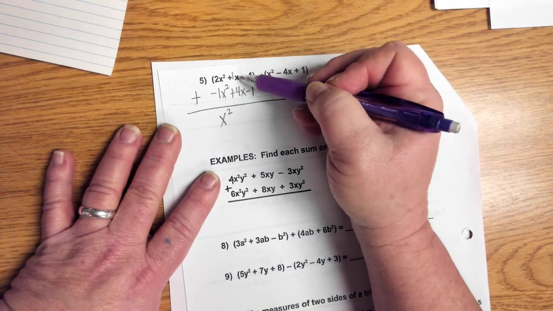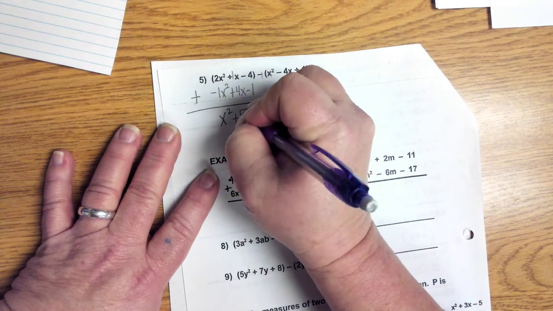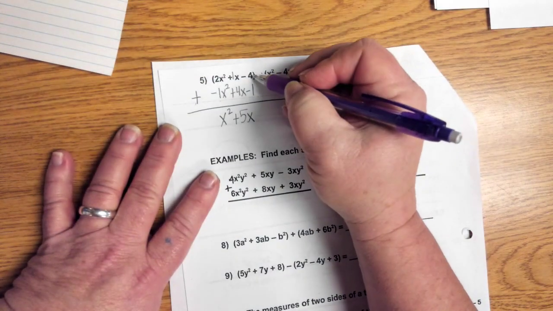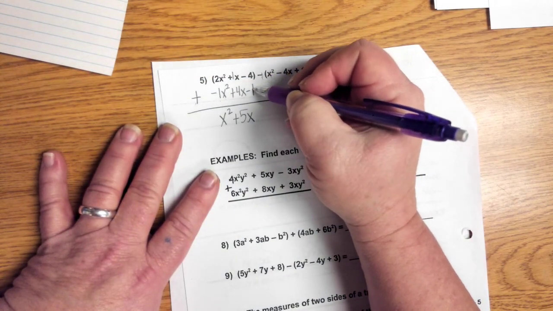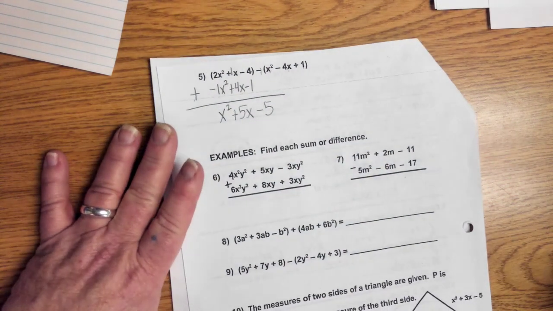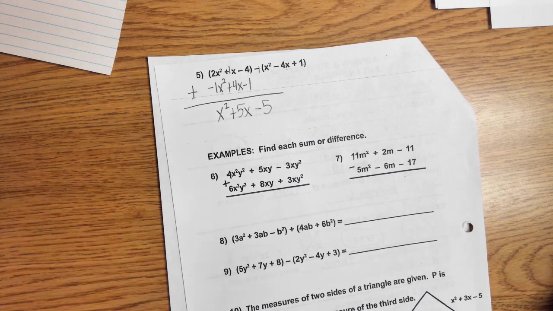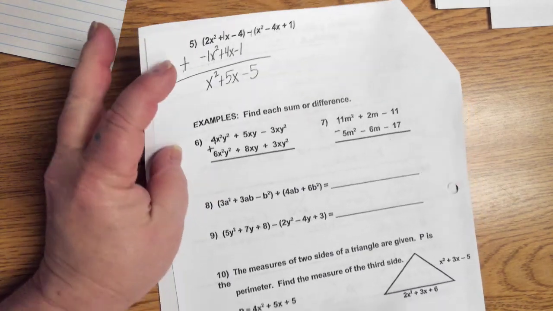When I have 1x plus 4x, I combine them, I get 5x. When I combine a negative 4 and a negative 1, I get negative 5. Okay? And we did that at the beginning of the year. You guys, I know it's just been a while. We're going to use these in application problems, and that's where we'll have fun.